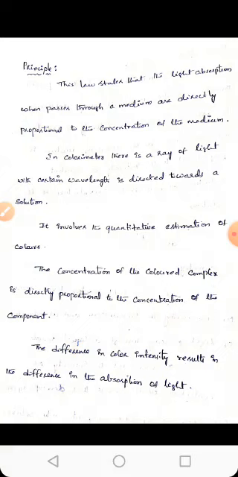That means it estimates the color present in the sample which we have taken. The concentration of the colored complex is directly proportional to the concentration of the component in the sample. The difference in color intensity results in the difference in the absorption of light. That means if the absorption of light is more, the color intensity is also more.